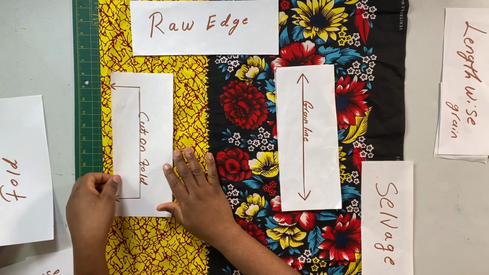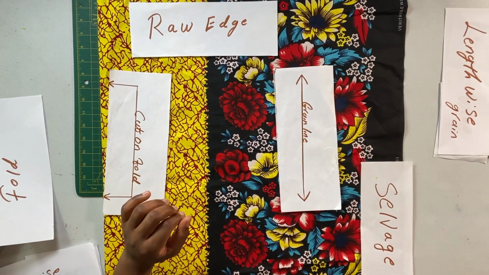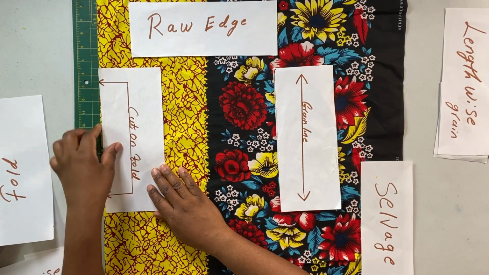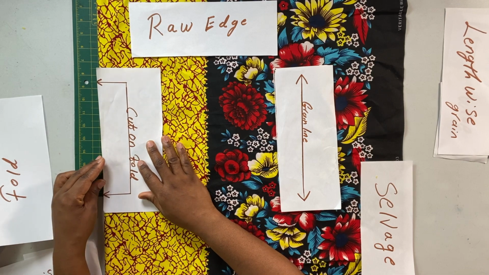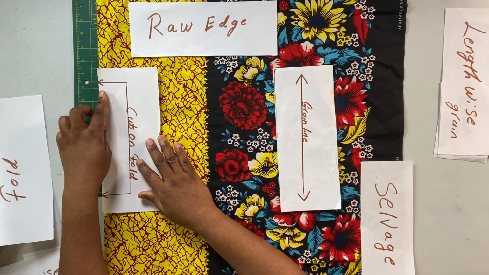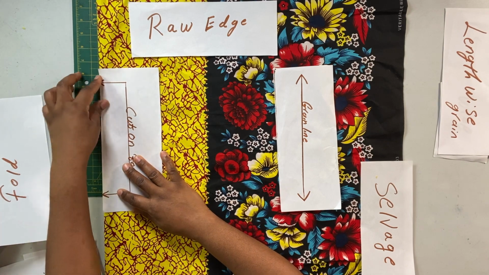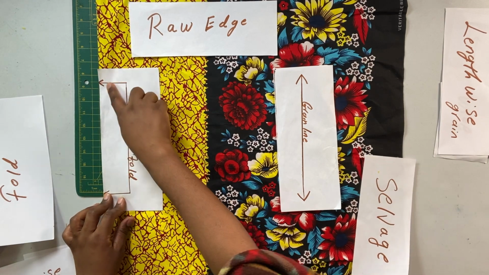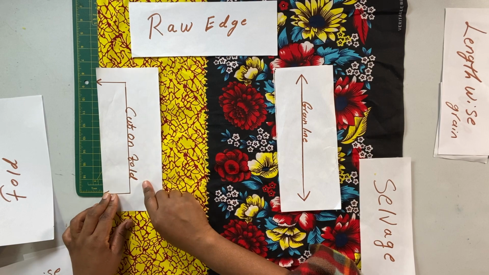So this here on your pattern piece, let's say you decide to make patterns from our classes, or you decide to buy your own pattern. This is the grain line itself. When you have the fold marking on your pattern piece, it tells you that you have to put it on the folded part of the fabric. So this tells you automatically, oh, I have to put my pattern piece on a fold.